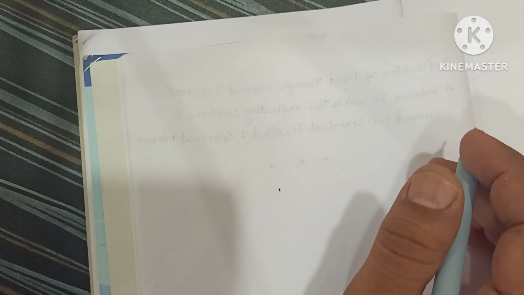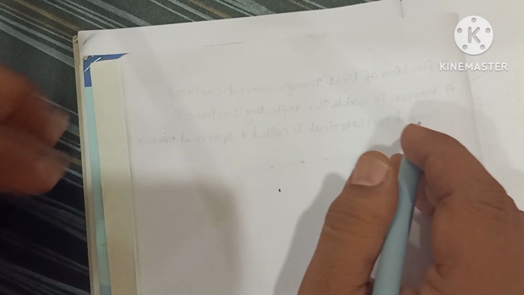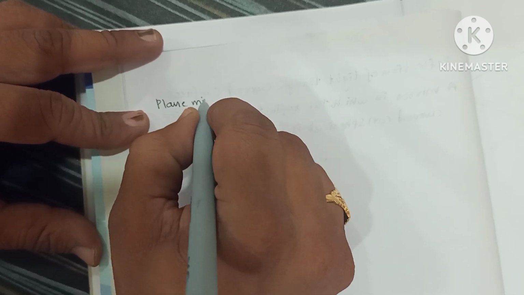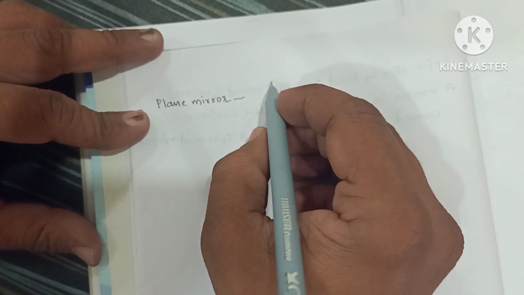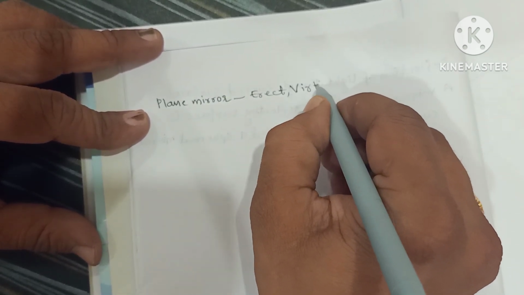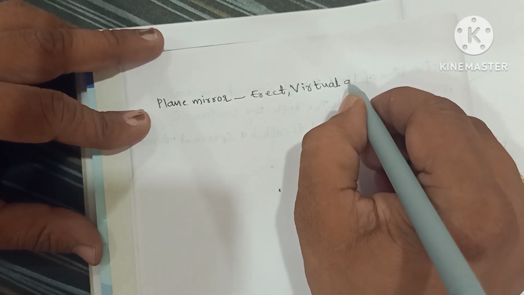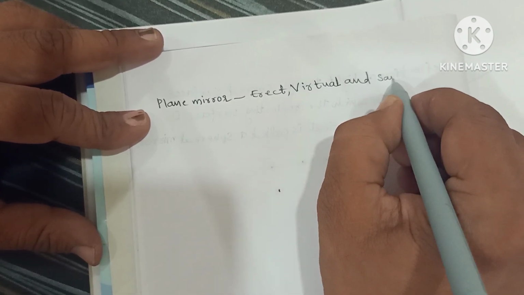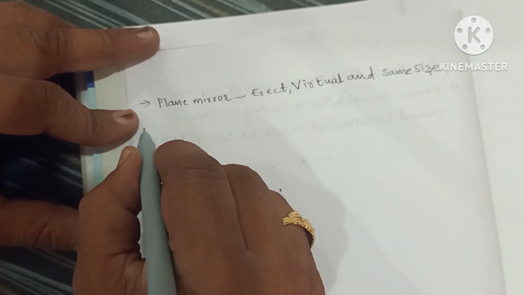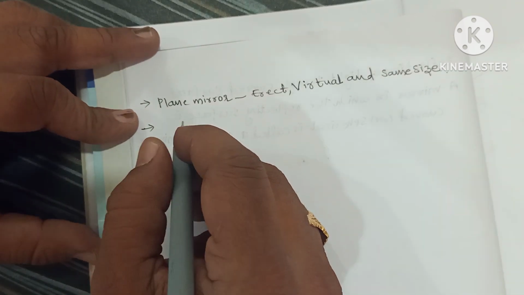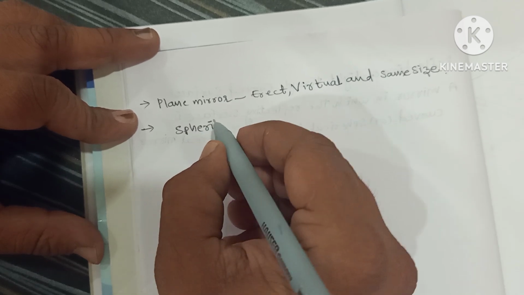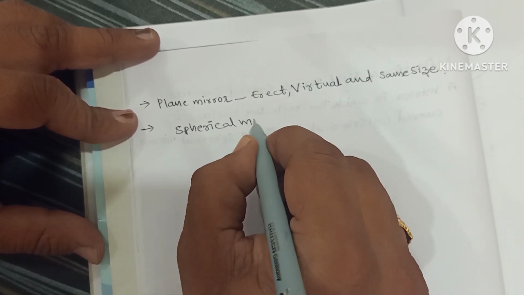In the previous class, we have seen that the image formed by a plane mirror is erect, virtual, and of the same size as that of the object. But the nature and size of the images formed by spherical mirrors always depend upon different factors.